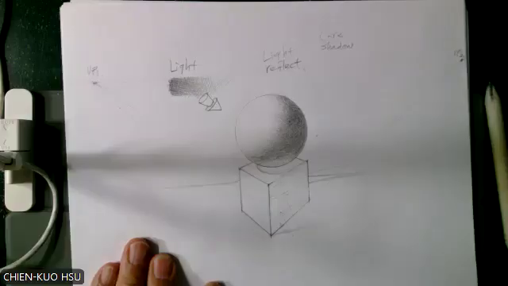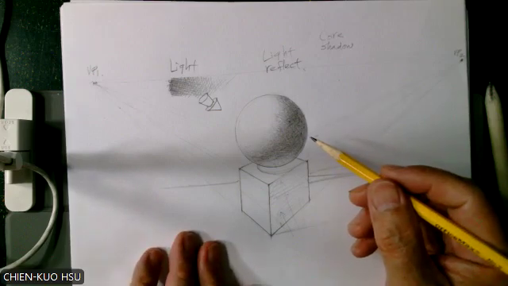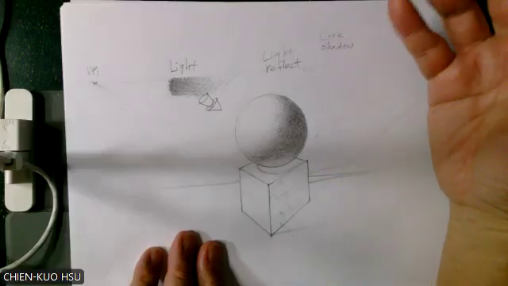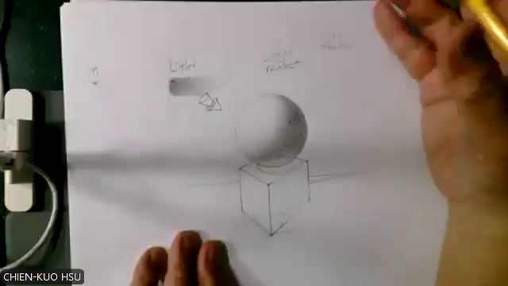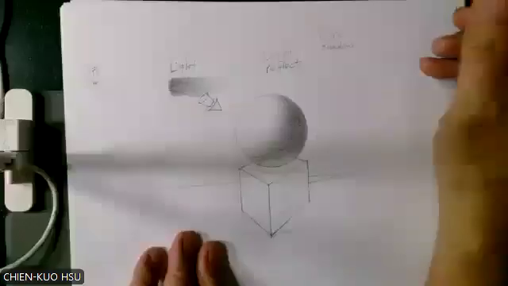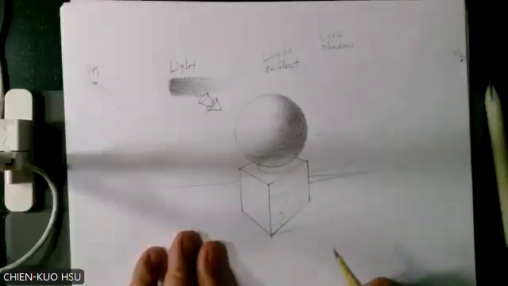Okay, so I get it like this by cross hatching. I get a sphere like that. You can use a 2B, then of course it will get darker, but this is the HB effect. Okay, so we just want to experiment to see the shading and the perspective work together, to reinforce the illusion of three dimensions.